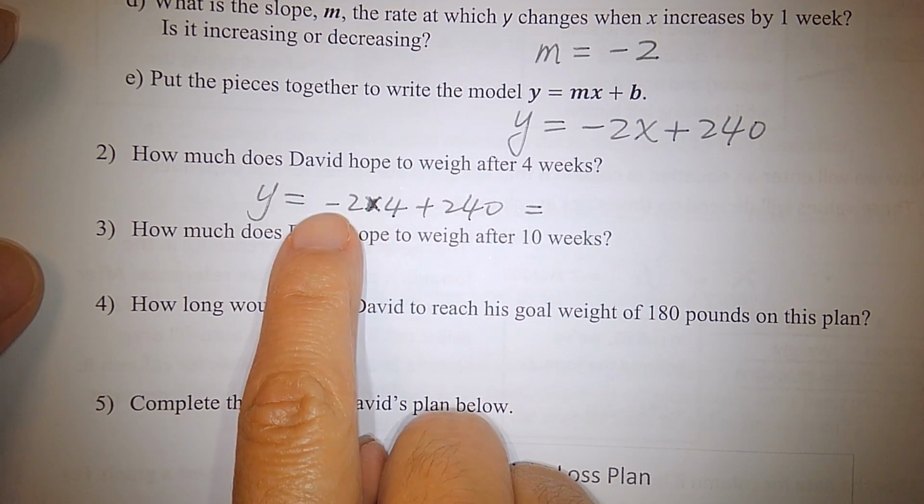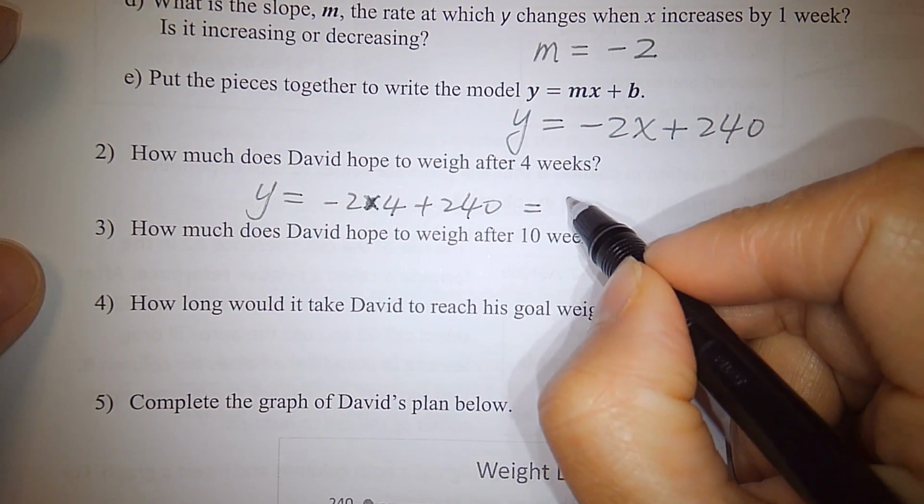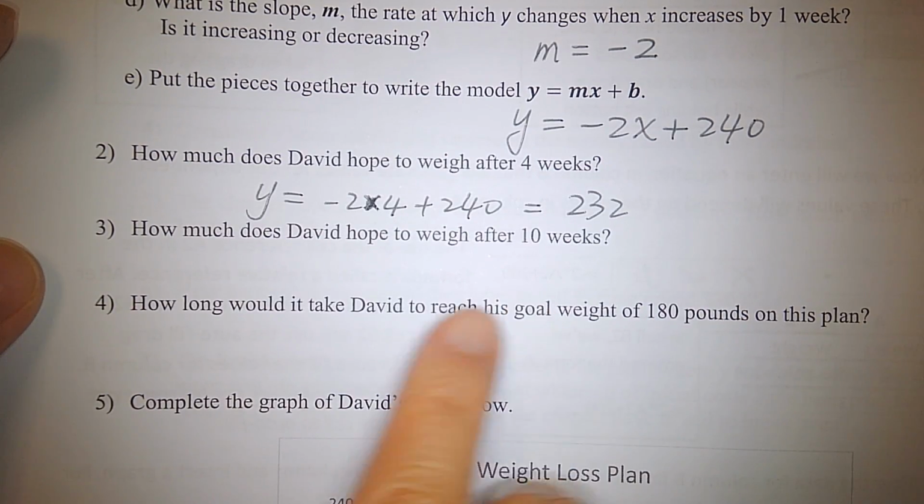Have you got your answer? -8 plus 240 is 232 pounds.